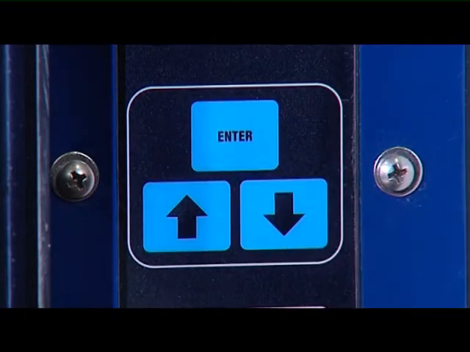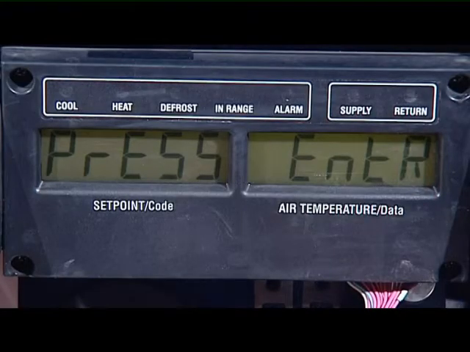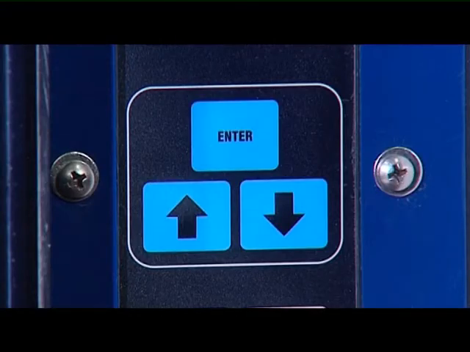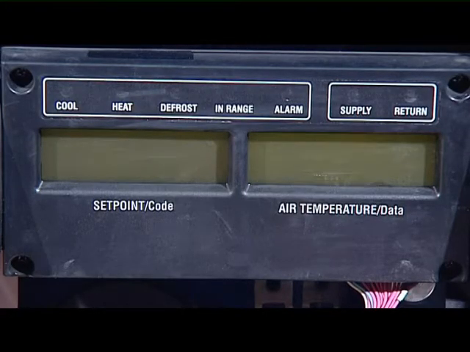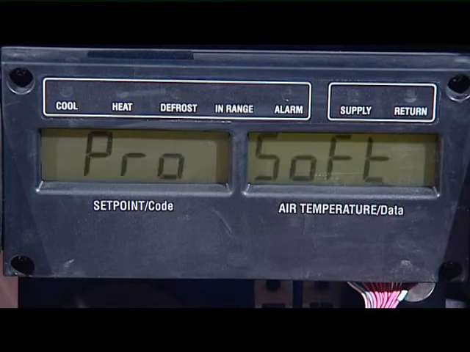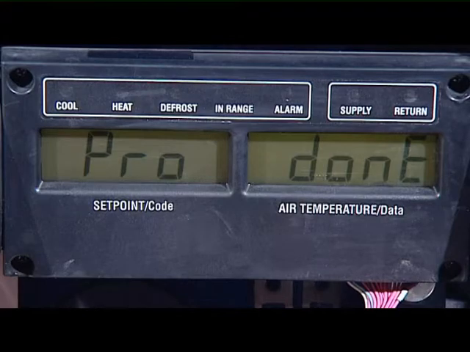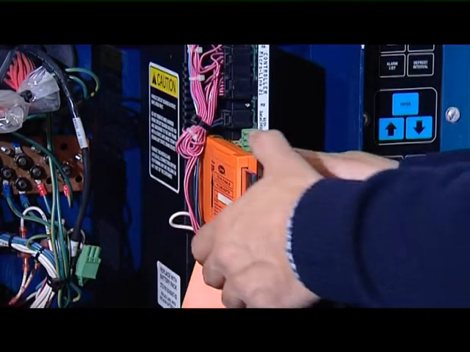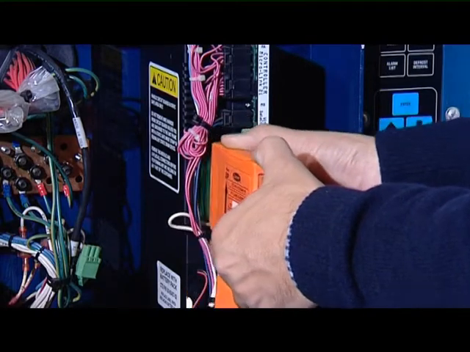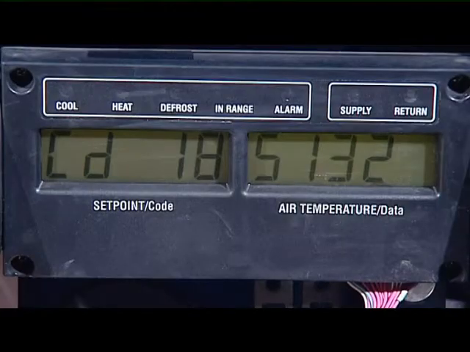The display will show once again Press Enter. Press Enter. The display will show the message Pro Soft. This message will flash until programming is finished. Wait until the display shows the message Pro Done. Switch the unit off. Remove the adapter with the card. Switch the unit back on again and verify the software version has been loaded by selecting Code 18.